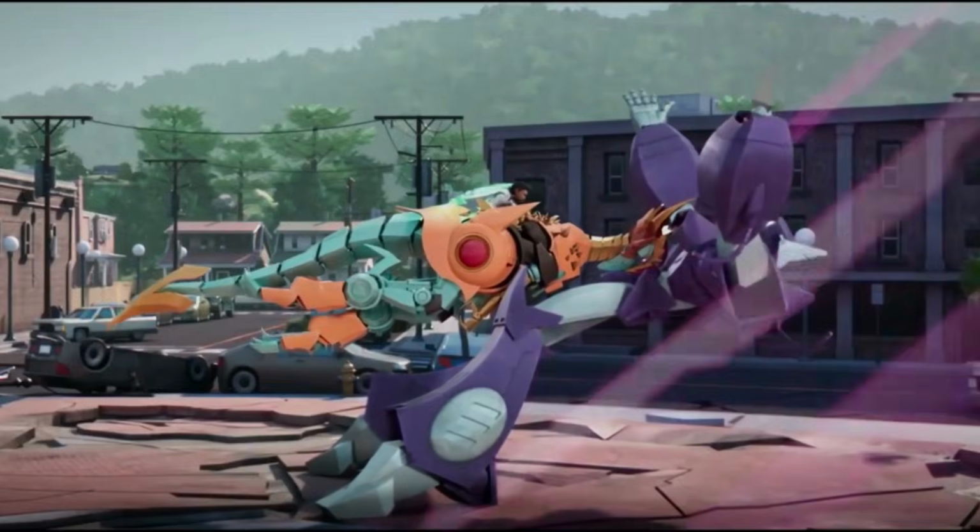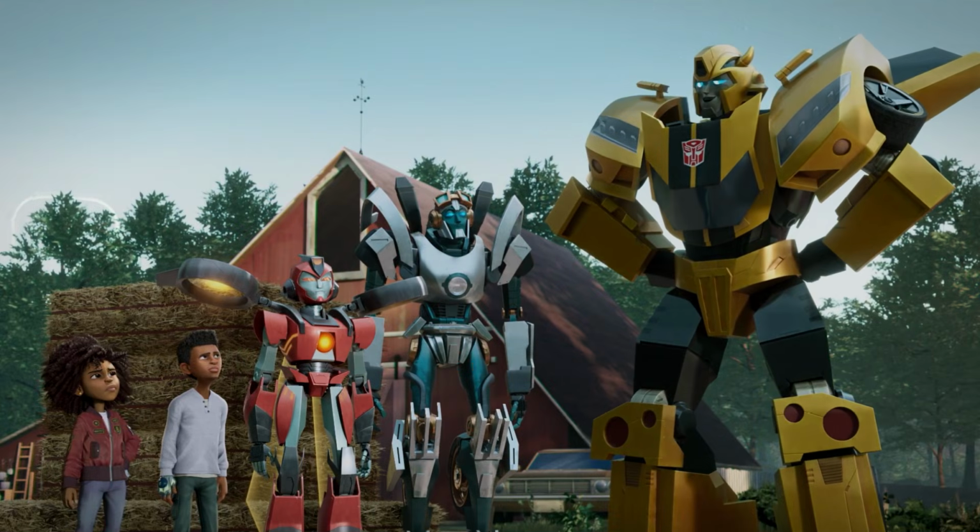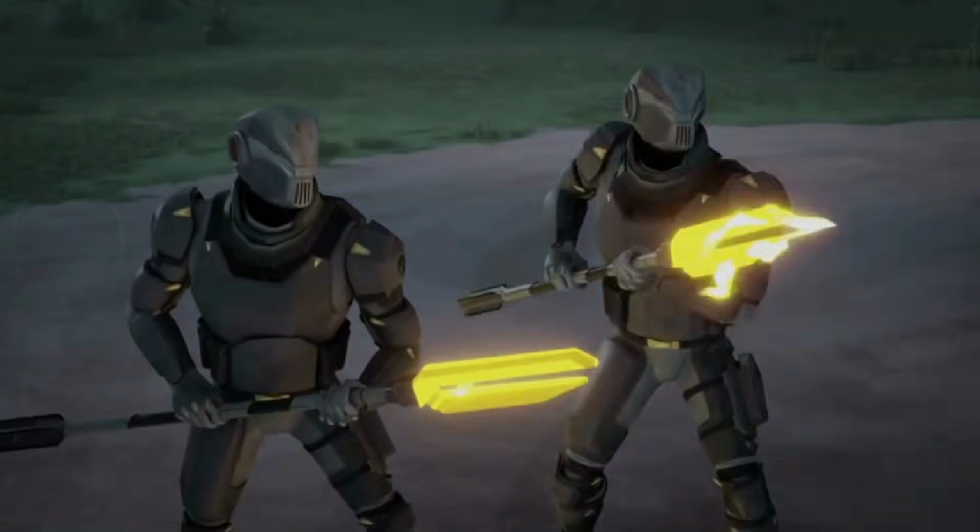In a series that emphasizes family and connection, Shockwave becomes the perfect counterbalance, as he represents detachment. Where the heroes are driven by emotion and relationships, he is driven by purely cold logic.